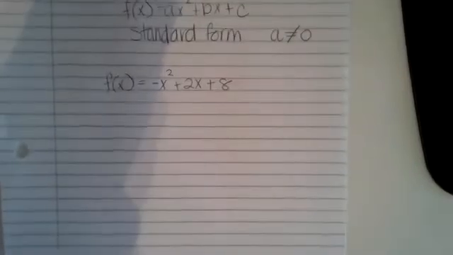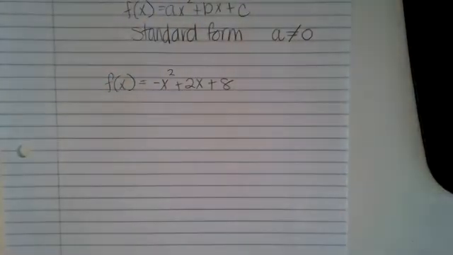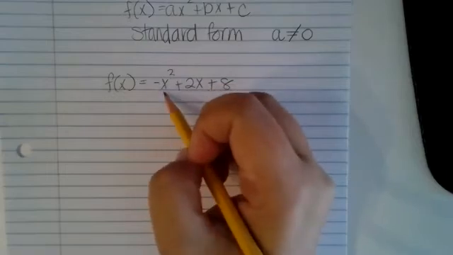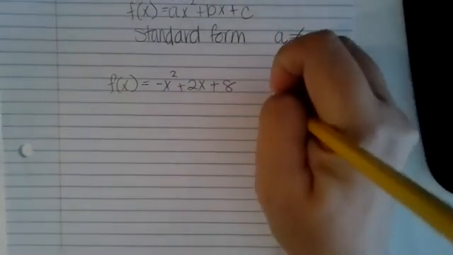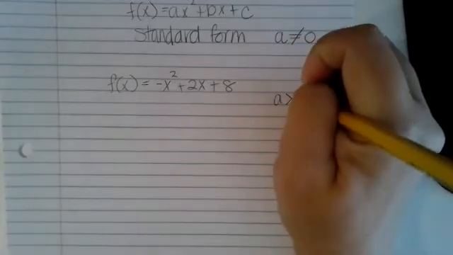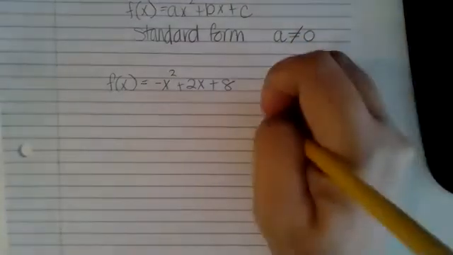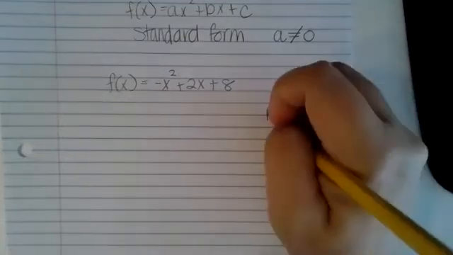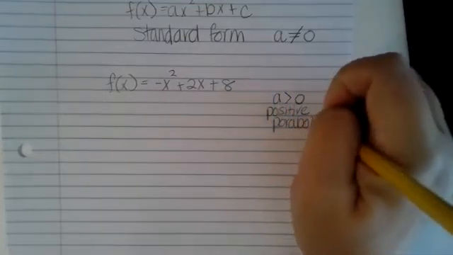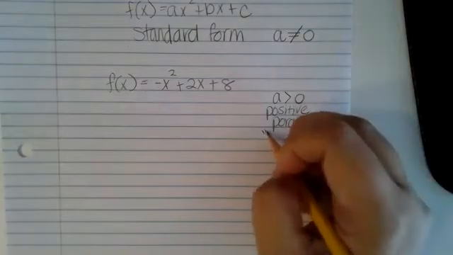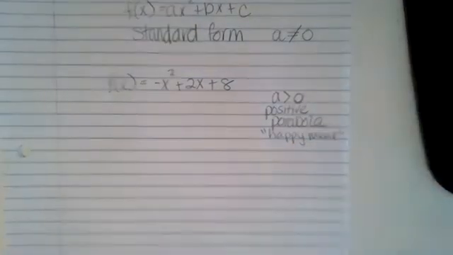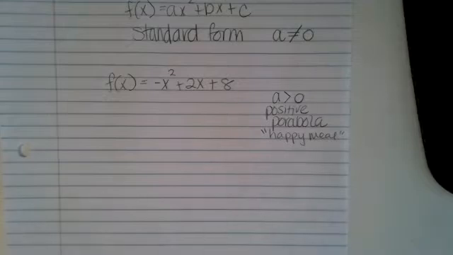So the first thing that I want to reiterate with everybody is the idea of a. A is my coefficient to x squared. So if a is greater than 0, that means that I have a positive parabola, also known as a happy meal, right? It's opening upward.